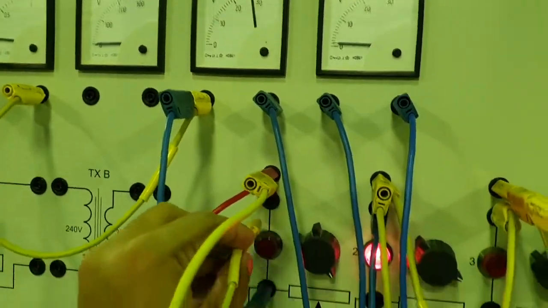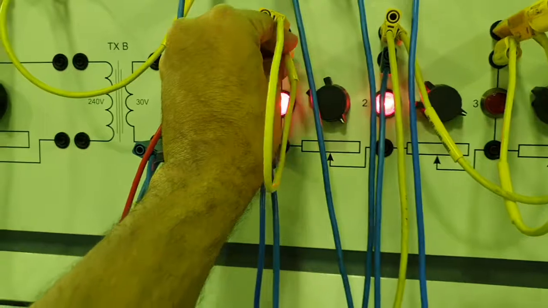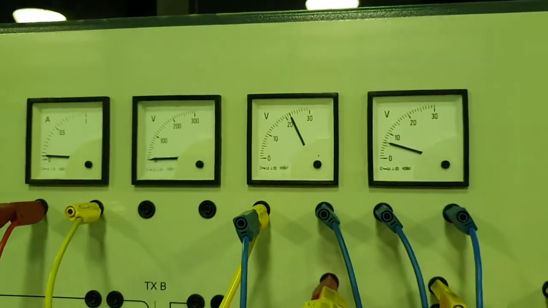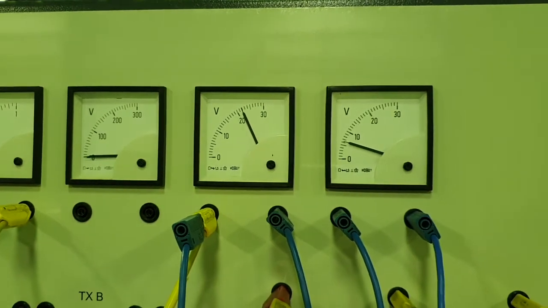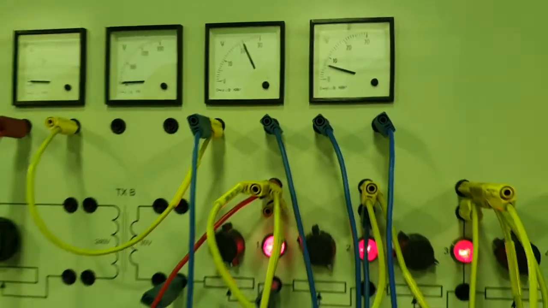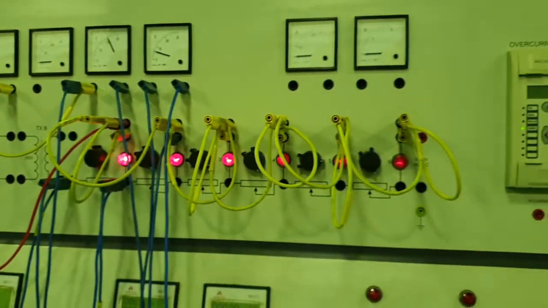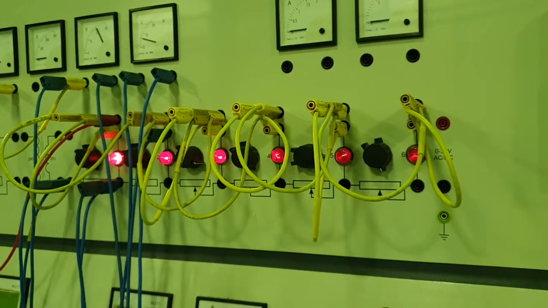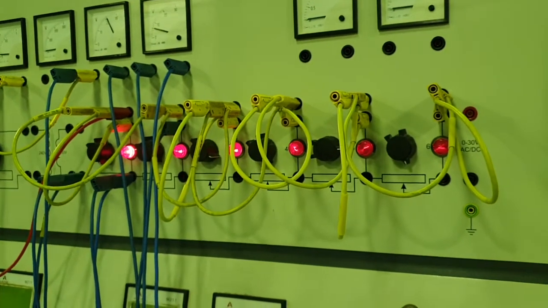This will be connected over here, and then this connect here. Now you can see the voltage is reduced to 22, and the voltage drop is increased. Like this we will change the load, and correspondingly the readings will be measured across each load.